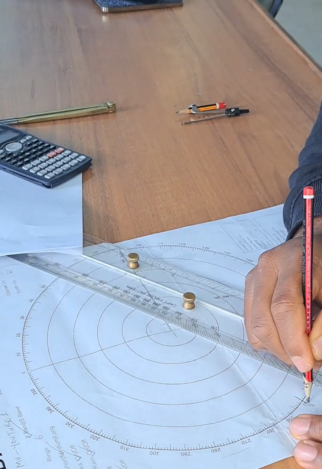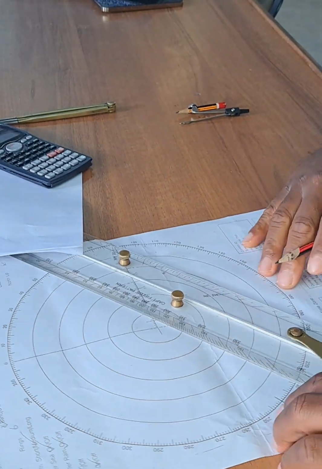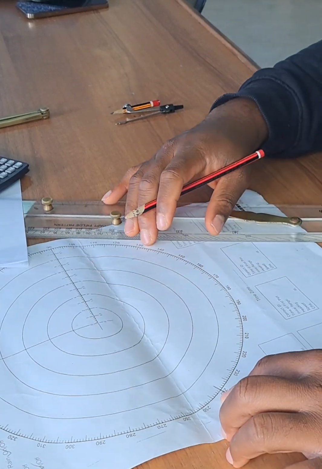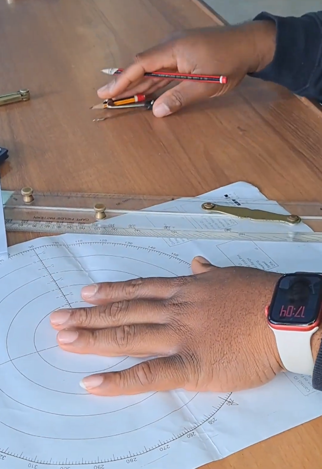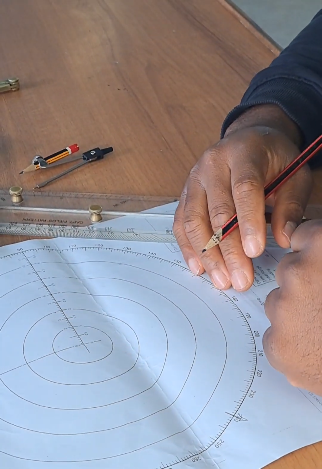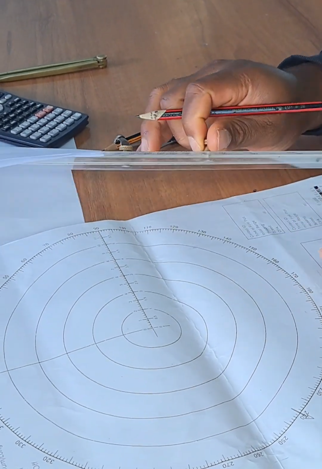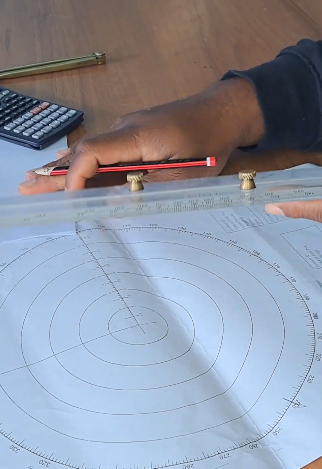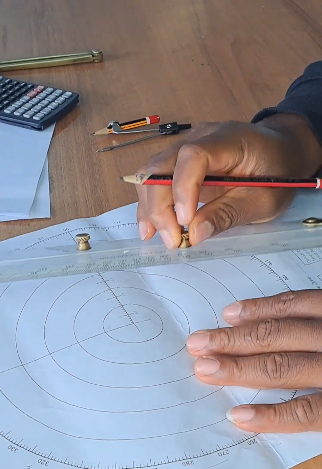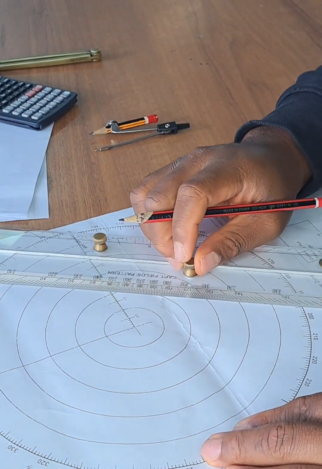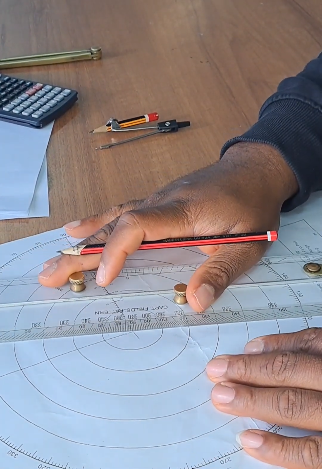You can make an indication like this on 240. Then let's put all the bearings, and the first bearing is 200. This is 200.